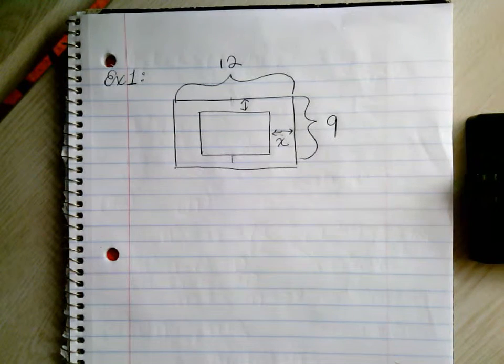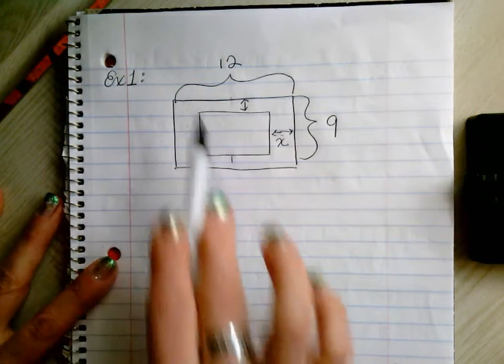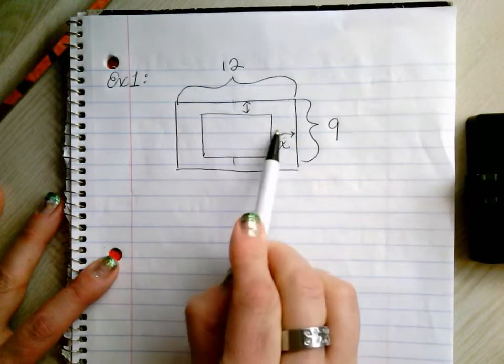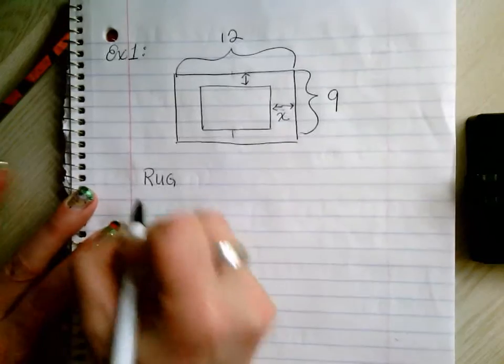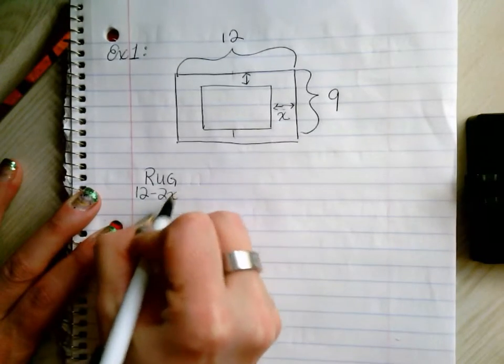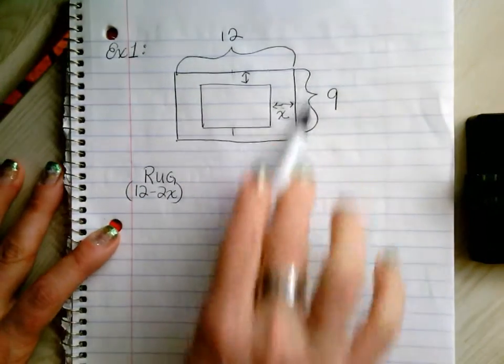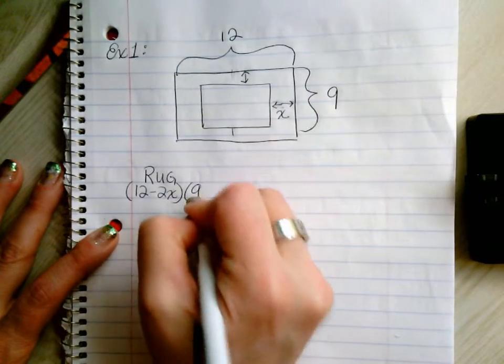So I'm going to call it X. I do know it's the same all the way around, so I'm going to call it X. All right, so the rug itself is 12 minus 2x, multiplied by 9 minus 2x. That's the area of the rug.